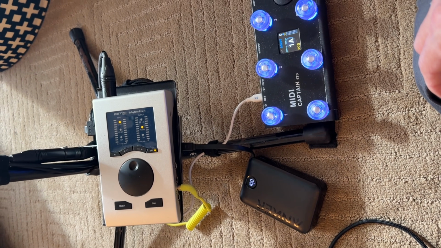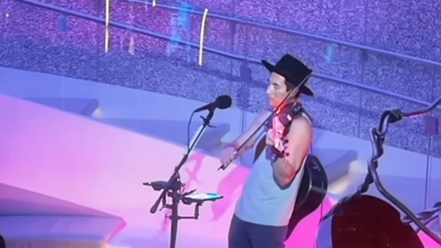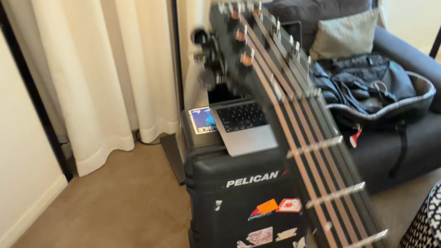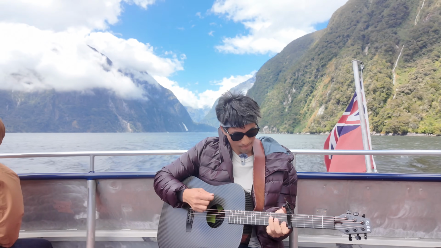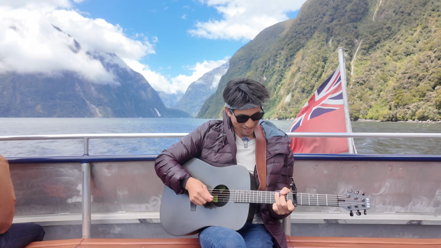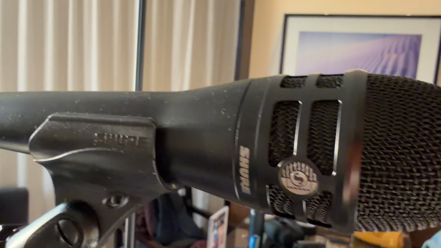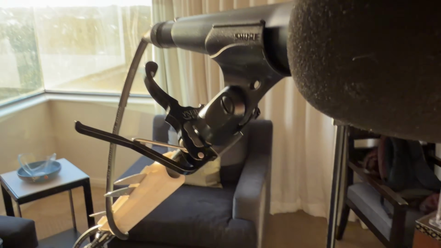All right, so I have this really cool 3D printed violin by OpenFab PDX. Very, very cool. And then this is a carbon fiber guitar by Klaus Guitars, and it's been very travel worthy for the last few years with me. Okay. Oh, if you want to see what mic I'm using, it's a Shure KSM8. Yeah, works well.